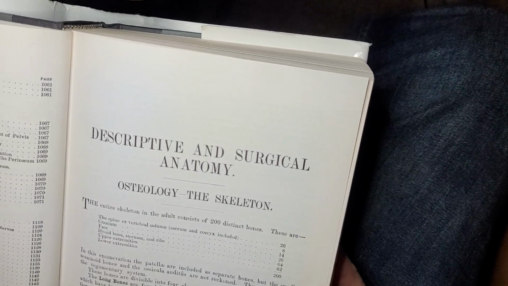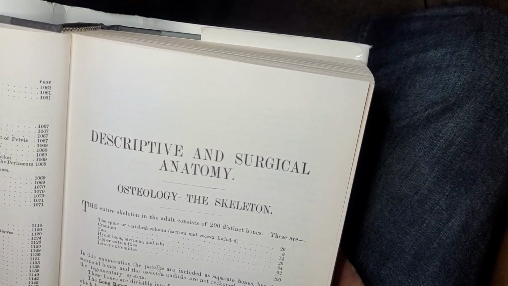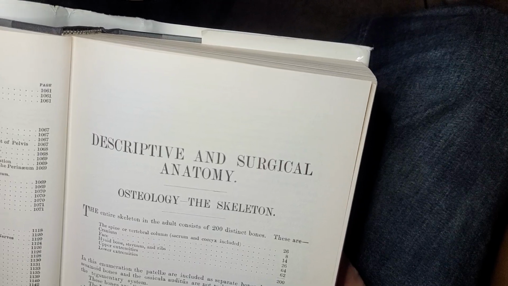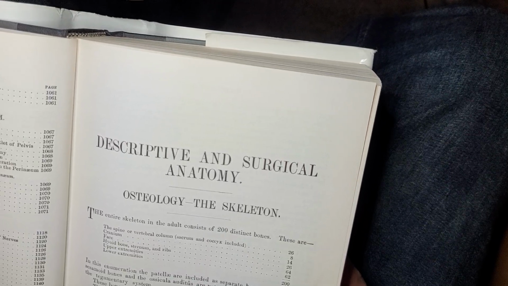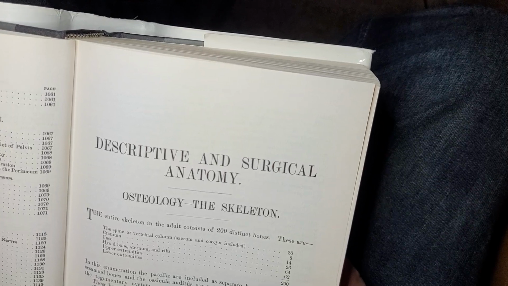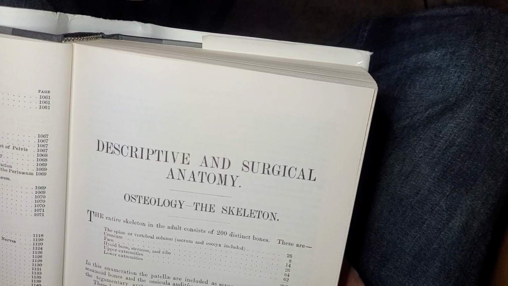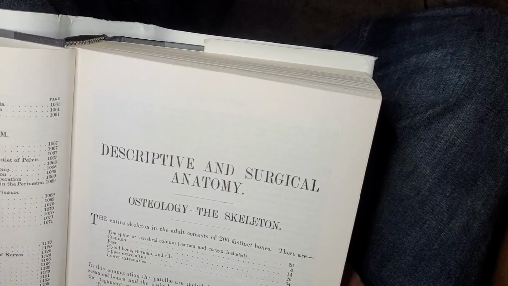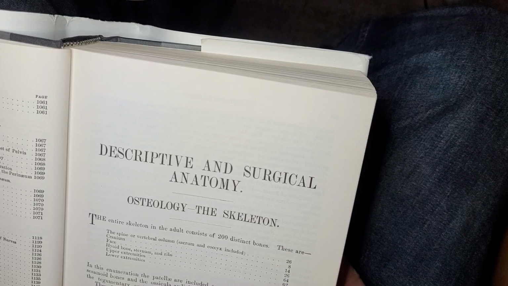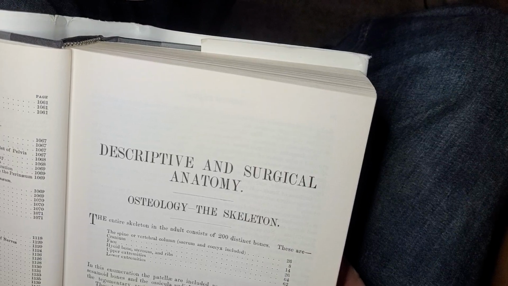In this enumeration, the palata are included as separate bones, but the smaller sesamoid bones and the ossicula auditus are not reckoned. The teeth belong to the tegumentary system. These bones are divisible into four classes: long, short, flat, and irregular.